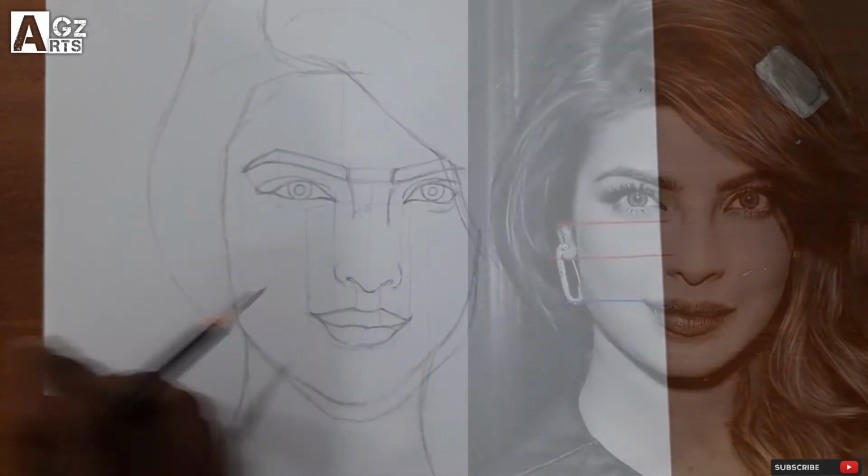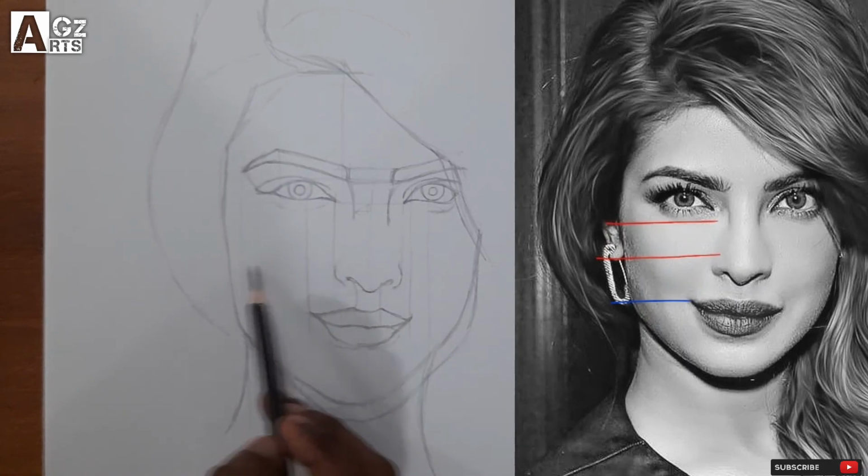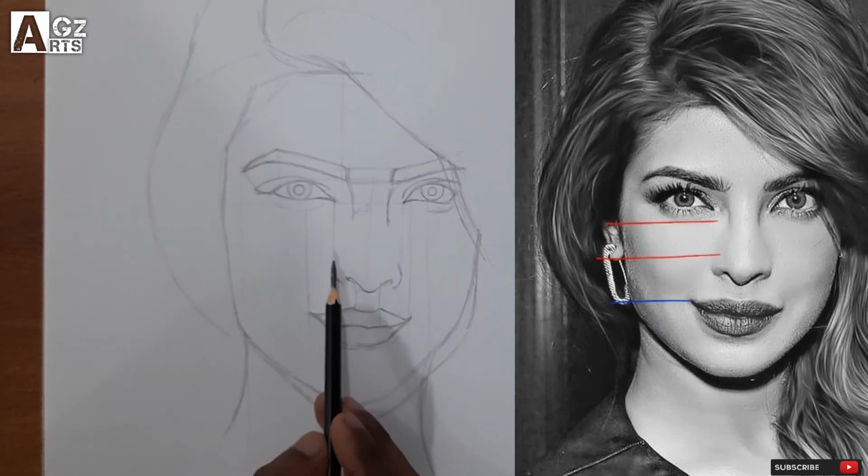Now we have to get the position of the earring and ear. For that I am drawing 3 horizontal lines.